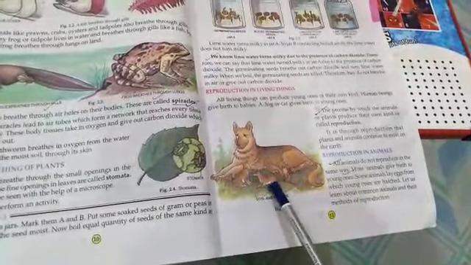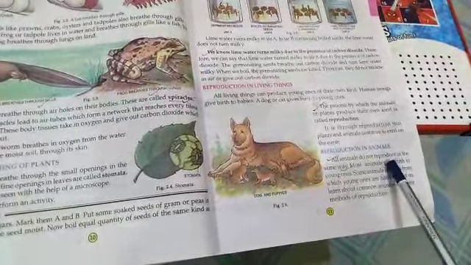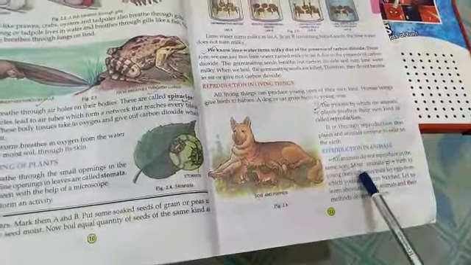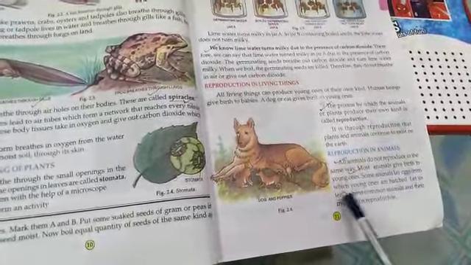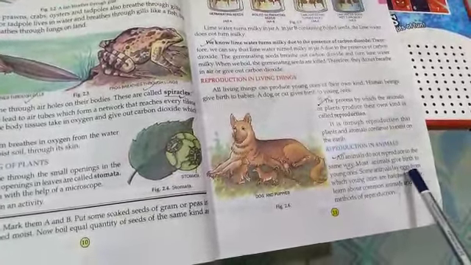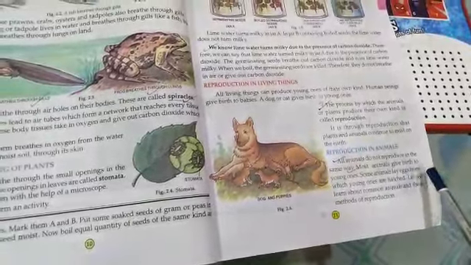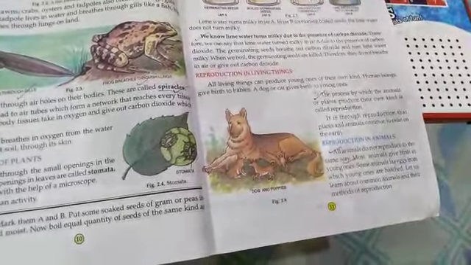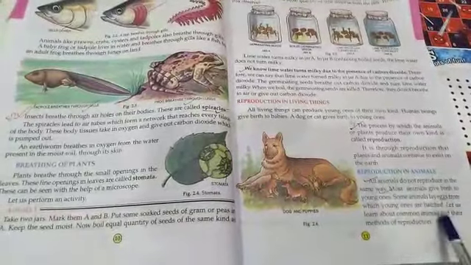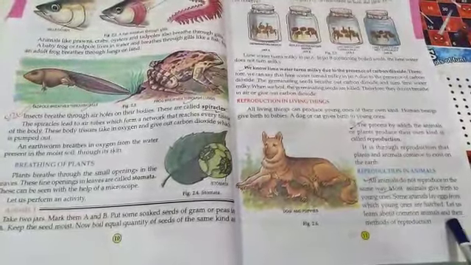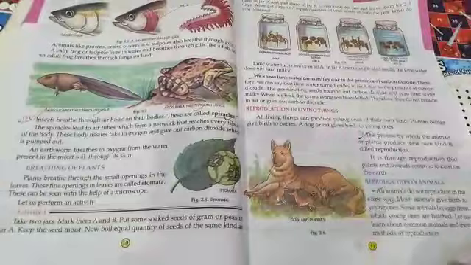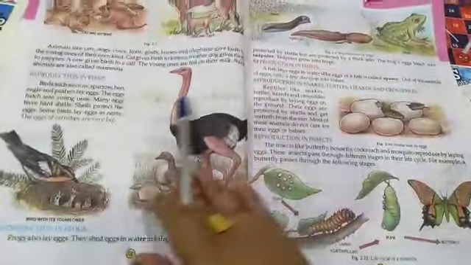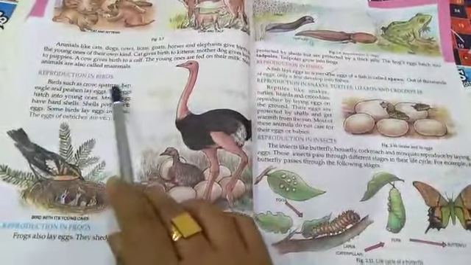So all animals do not reproduce in the same way. Most animals give birth to young ones. Some animals lay eggs, from which young ones are hatched. Let's learn about common animals and their methods of reproduction. Reproduction in birds.